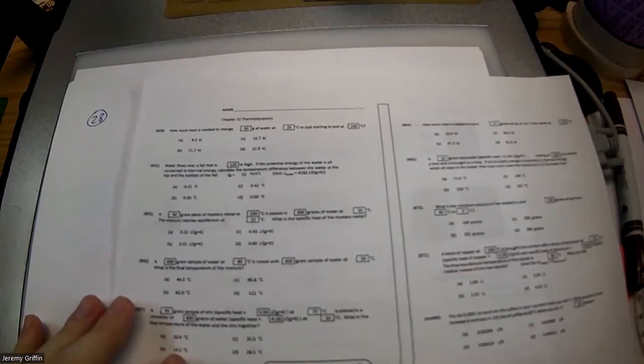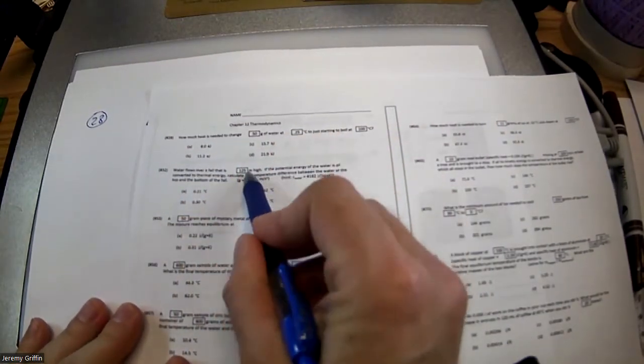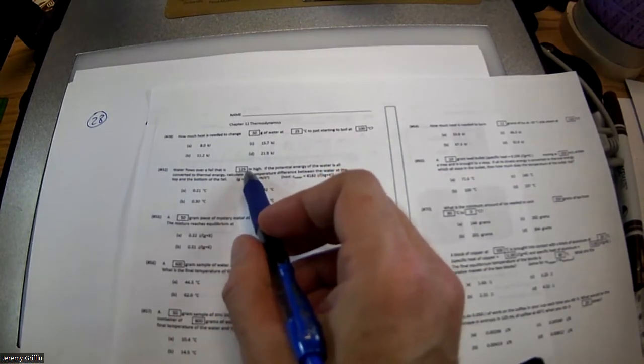Hey, number 32. Number 32. Water flows over a waterfall that is so many meters tall. So this is the height of my waterfall. Everybody has a different height waterfall.